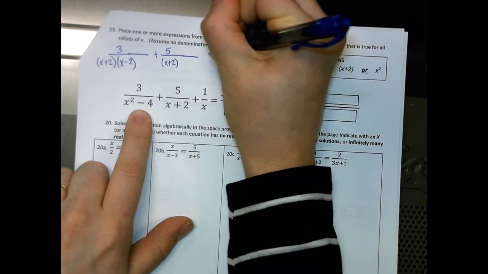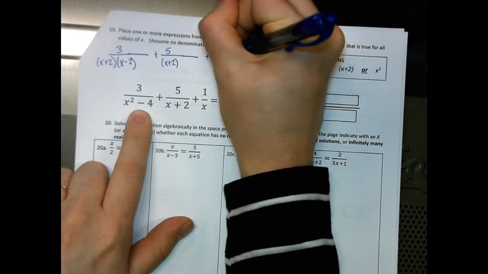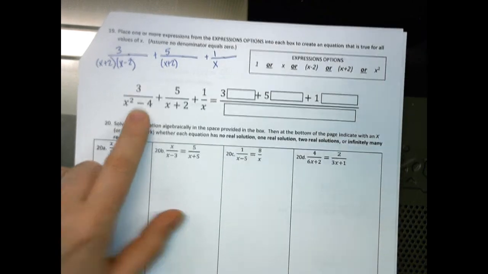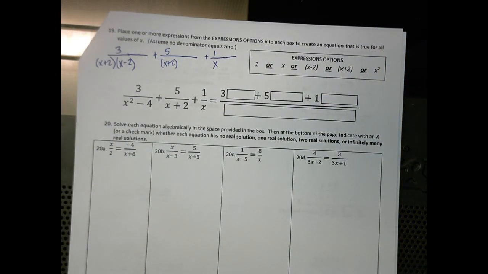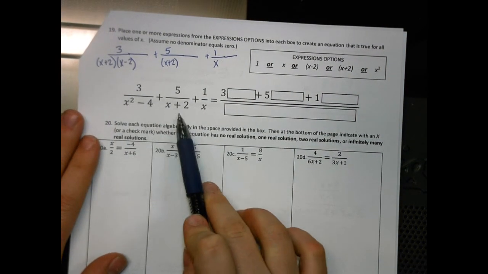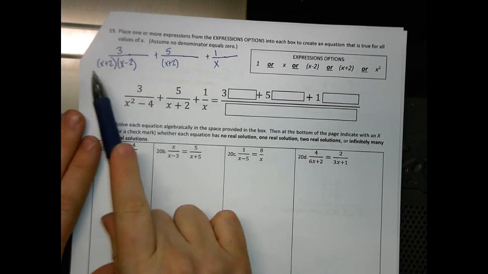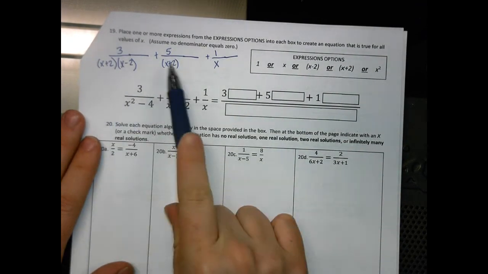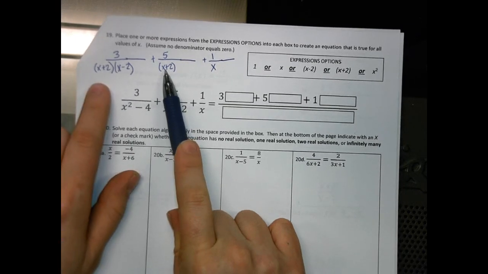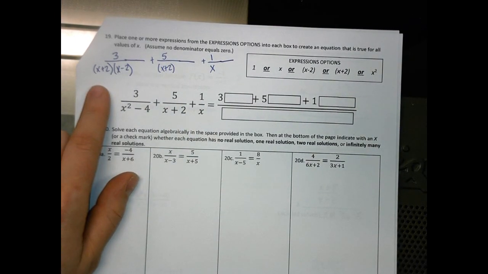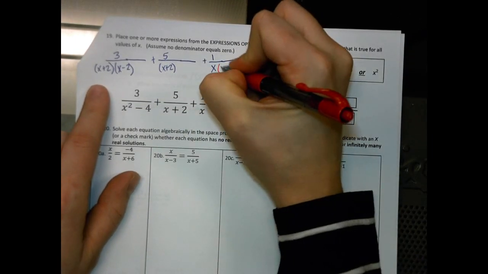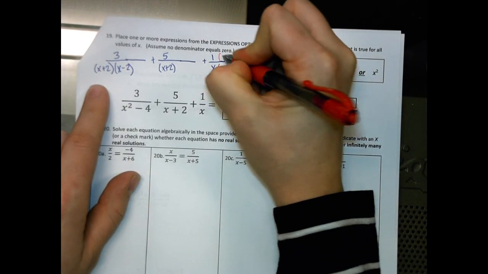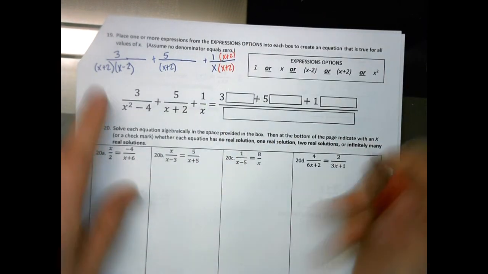Okay, you'll notice that I'm writing out each of my fractions in order to show my work, and I want to get to a common denominator. So the x plus 2 matches in 2 of these. Which one's missing in x plus 2? The x. Good. So whatever I multiply to the denominator, I have to multiply to the numerator.